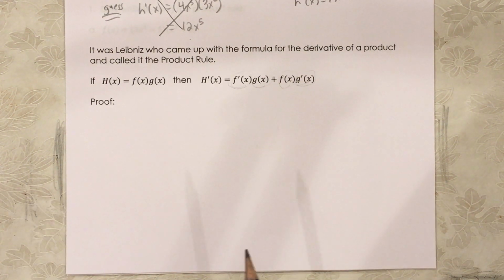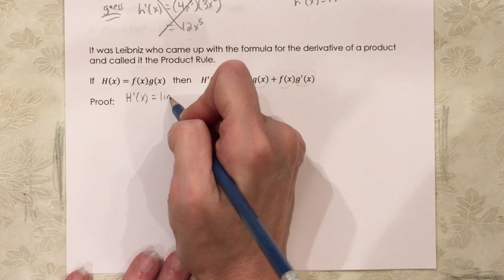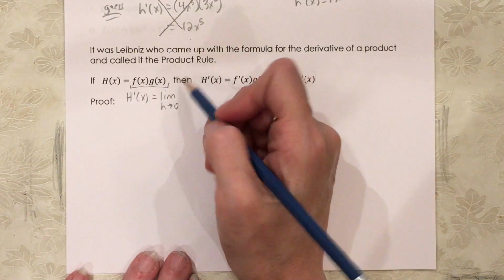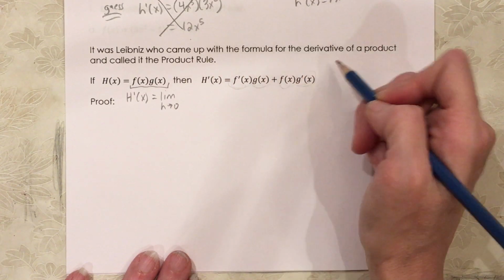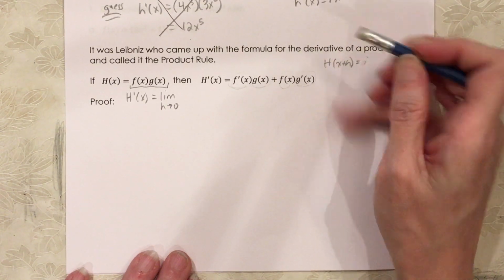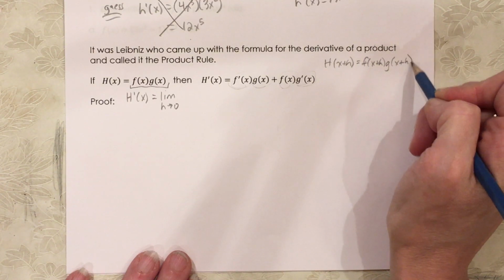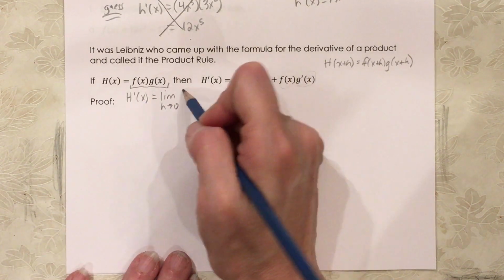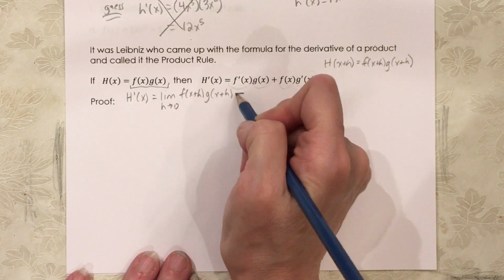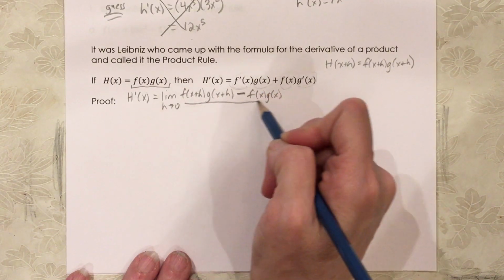We'll start. If we start from first principles, we can say that h prime at x is equal to the limit as h approaches 0 of, so here's our function h at x, we could say h at x plus h, but we know that h at x plus h would just be f at x plus h times g at x plus h. I'm going to start there just to save space. So the limit as h approaches 0 of f at x plus h times g at x plus h minus, that would be h at x, but we know h at x is f at x times g at x, all over h.